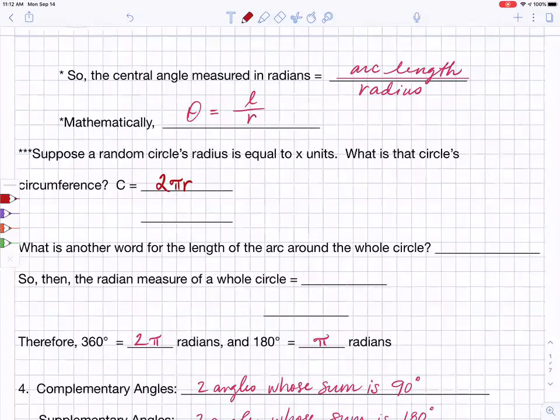Well, what about this specific circle? It says that this circle's radius is equal to X units. So what is this circle's circumference? 2 pi times X. What is another word for the length of the arc around the whole circle? Circumference, you just told me that. That's the length of the arc around the whole entire circle.